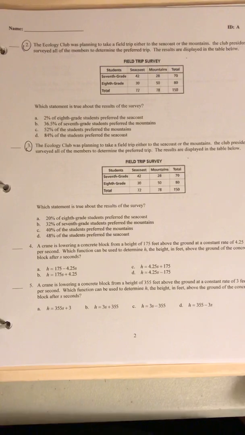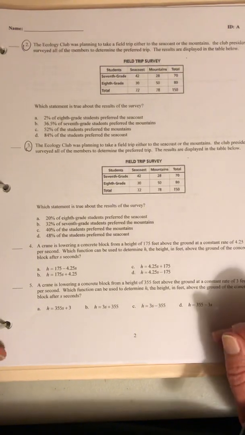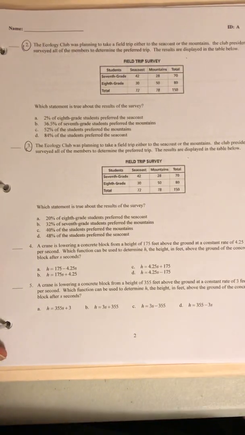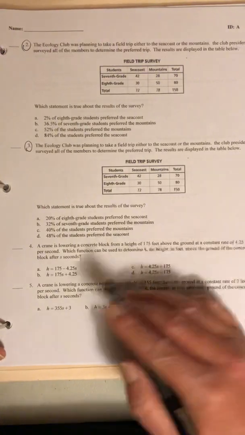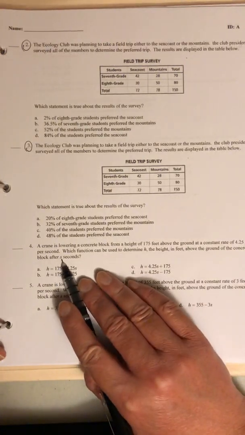Let's go to number 4. A crane is lowering a concrete block from a height of 175 feet above the ground at a constant rate of 4.25 feet per second. Which function can be used to determine h, the height in feet above the ground of the concrete block after s seconds? Time is always our independent variable.